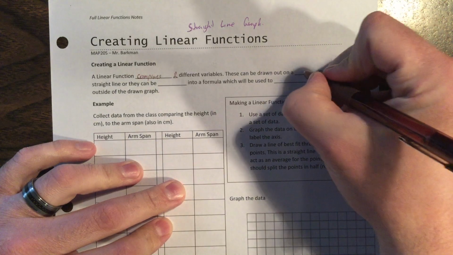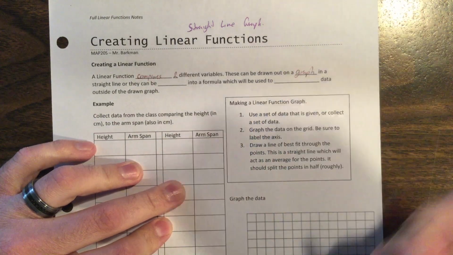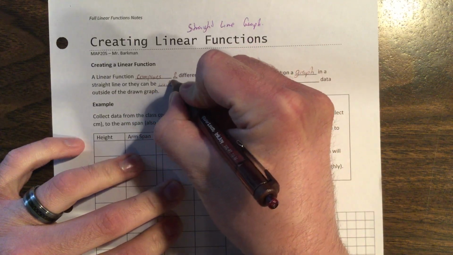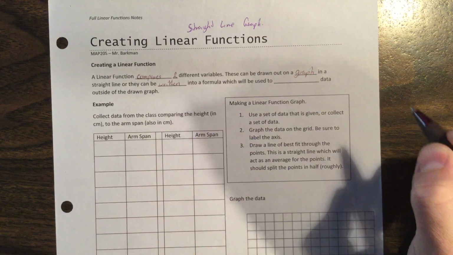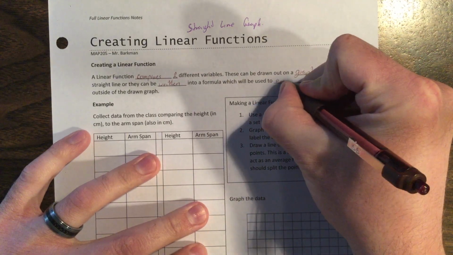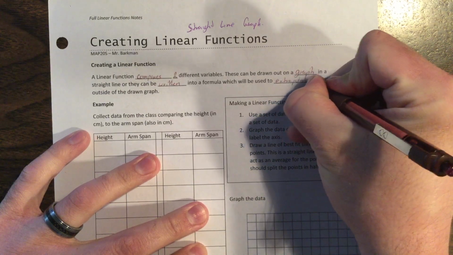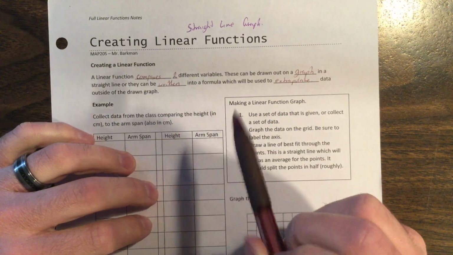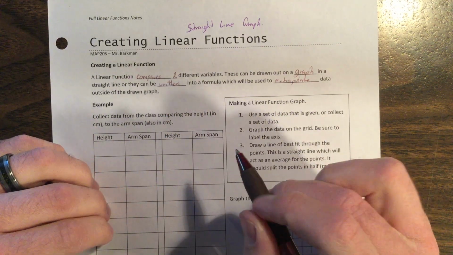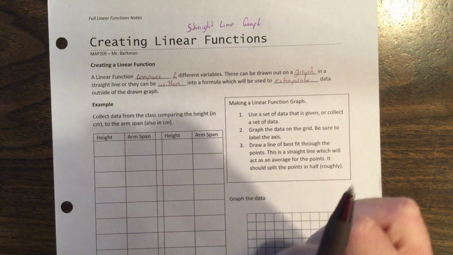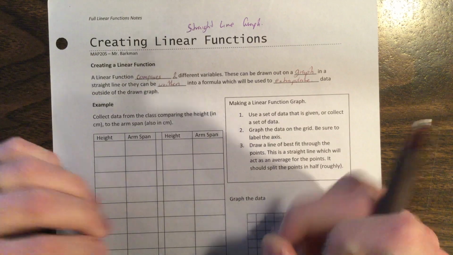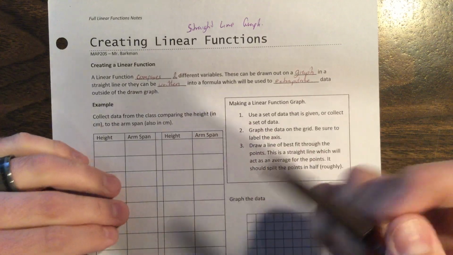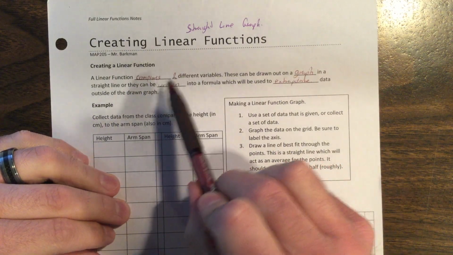When we draw them out, we can draw them out on a graph, in a straight line, or they can be written into a formula which will be used to extrapolate, and that's a nice big word, data that's outside the drawn graph. So a linear function is a straight line graph which represents the comparison between two different variables or two different things. One of them is usually dependent on the other, but whatever it is, that's what a linear function is.